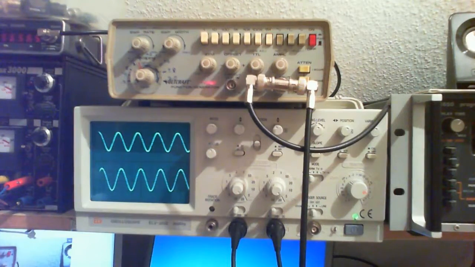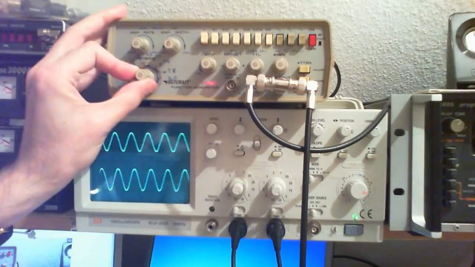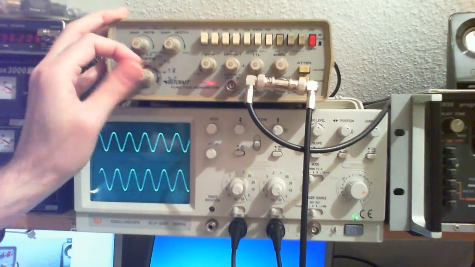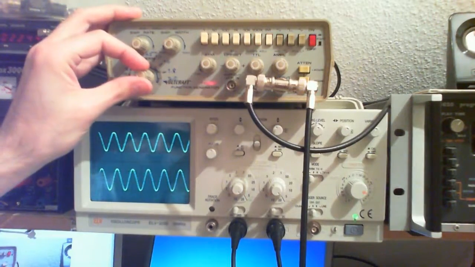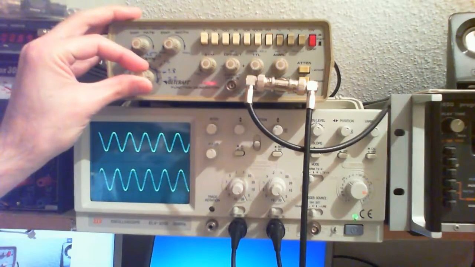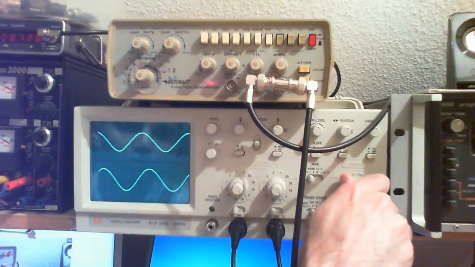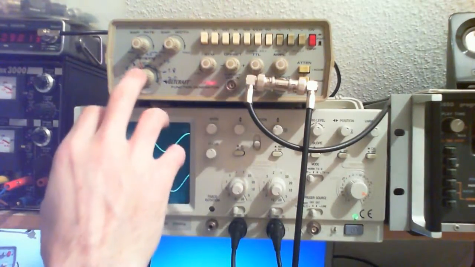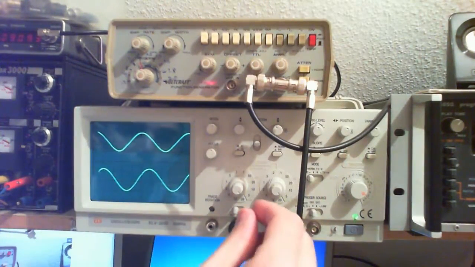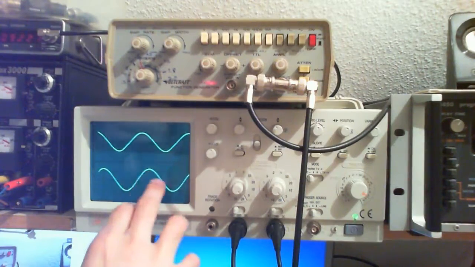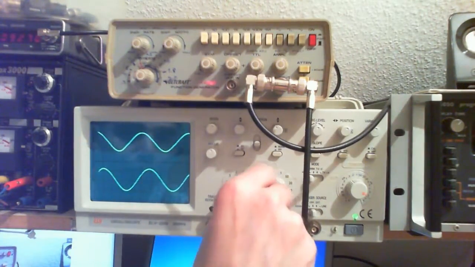Okay, so now I increase my frequency to, for example, 1.1, 1.2 megahertz. See over here what happens. So right now I'm at about 1 megahertz, and my output is at about 12 volts.